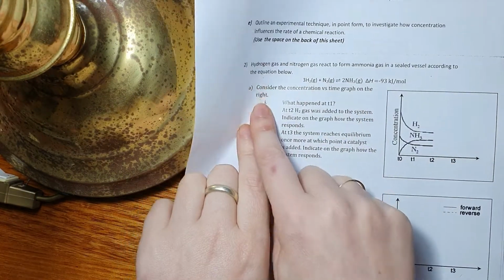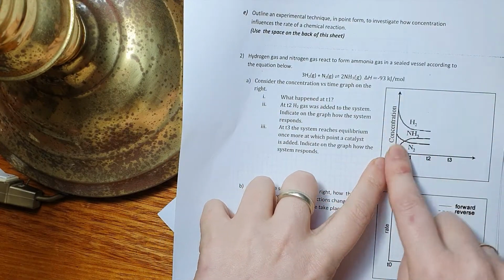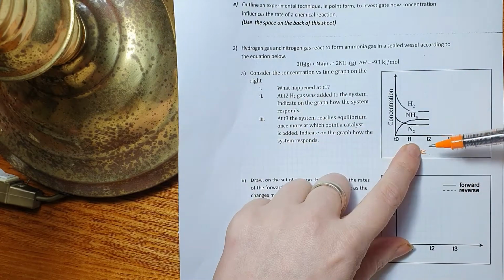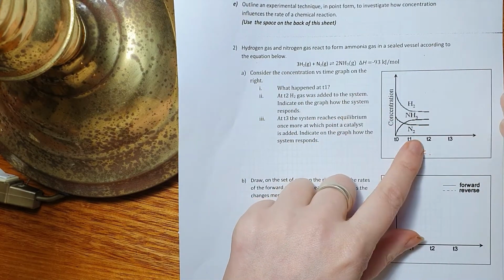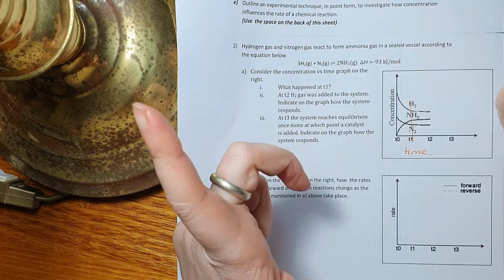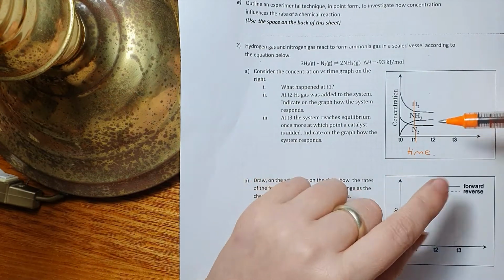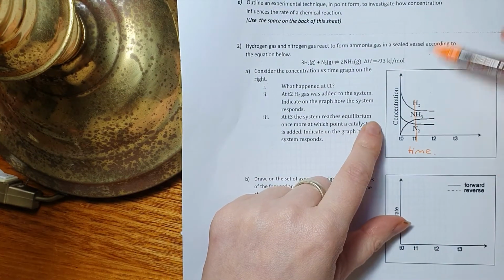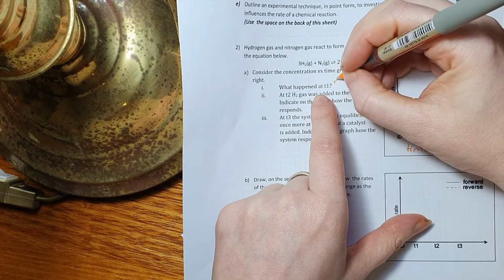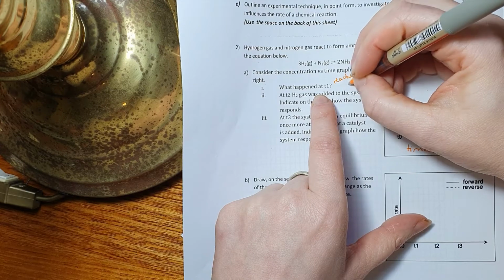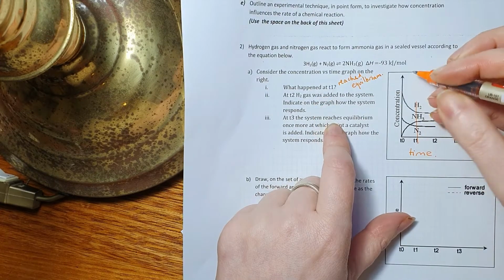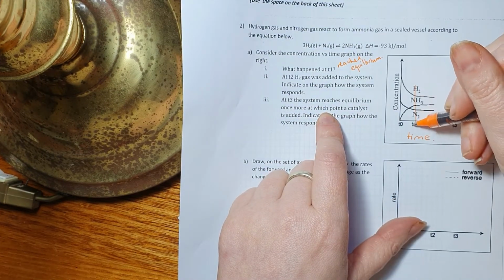So, consider the concentration time graph. Concentration's here, time is here, which isn't labelled, but these things happen. What happened at time one? Remember, you're going to have these in front of you on paper when you're doing the exam, so you can scribble over it. Maybe use a ruler if you have one. So what happened at time one? It reached equilibrium. That's what you can tell had happened by that point.